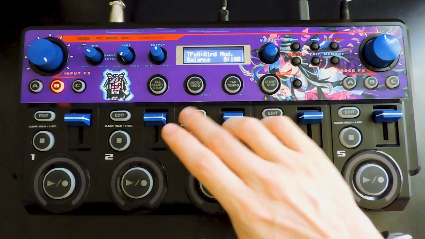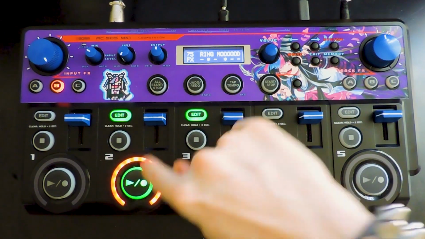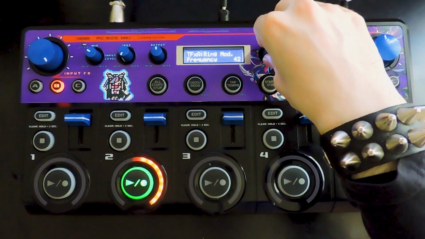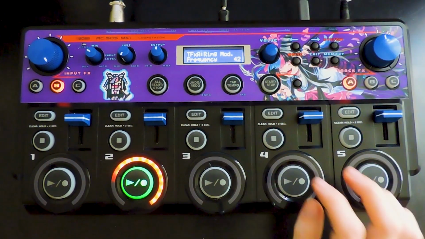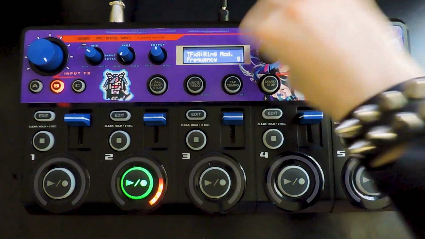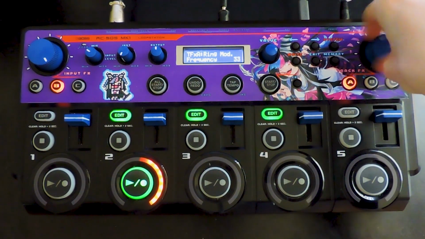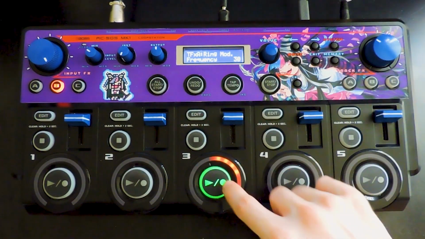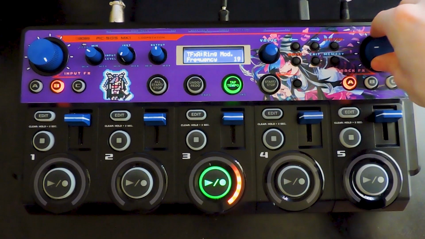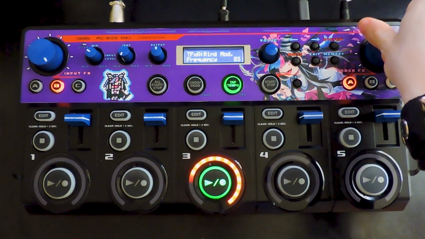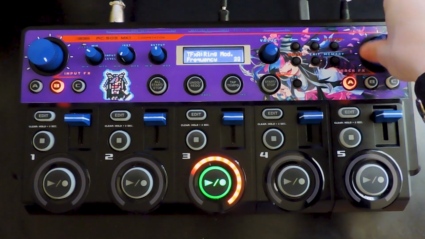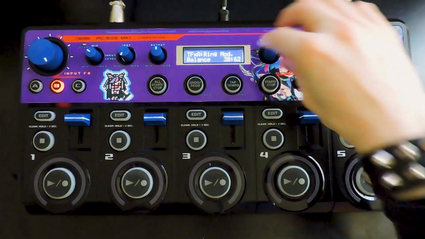So I have some bell samples over here on track 2. And we're going to put a ring mod on it. I have here a sine tone. It's a C4 note. You can hear it's doing all kinds of crazy stuff to it.